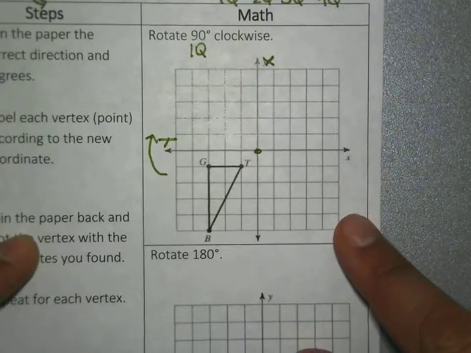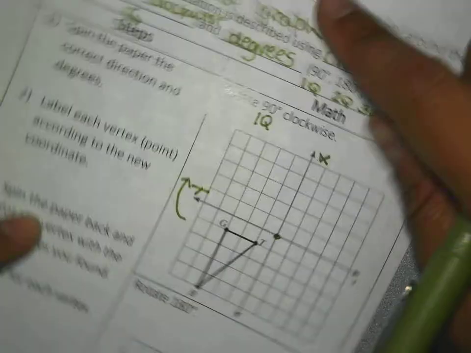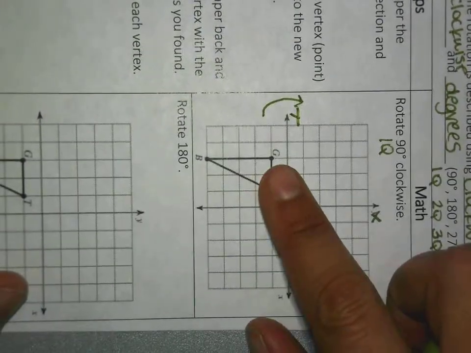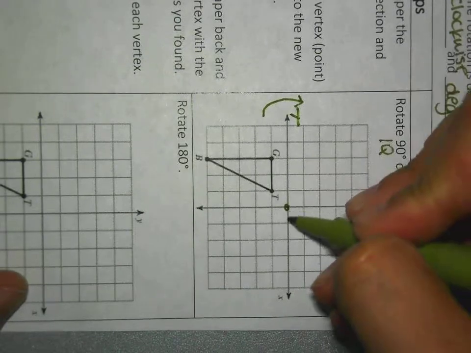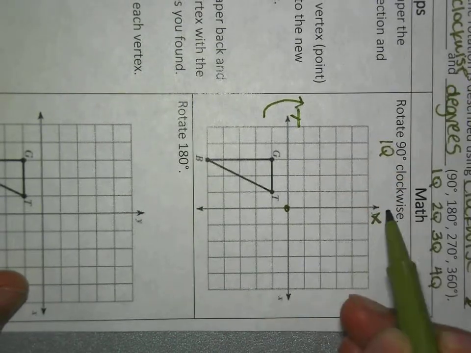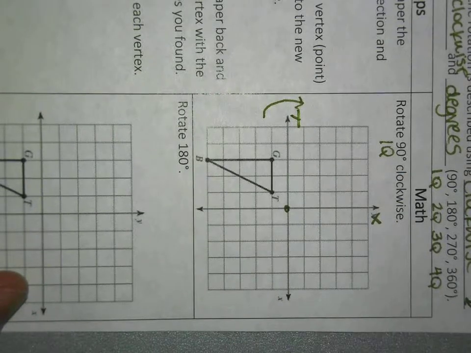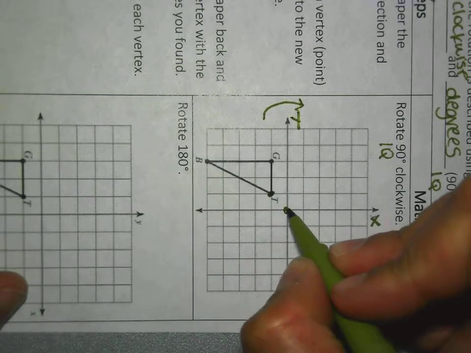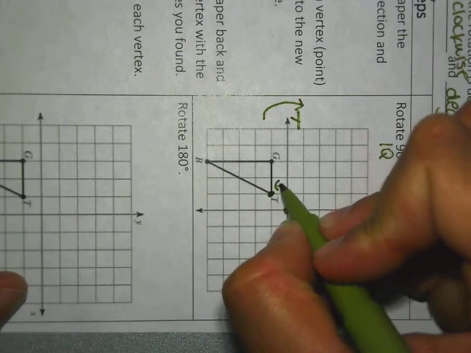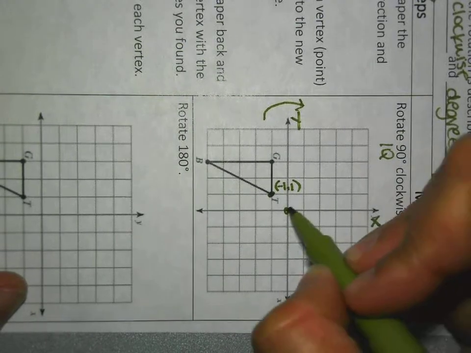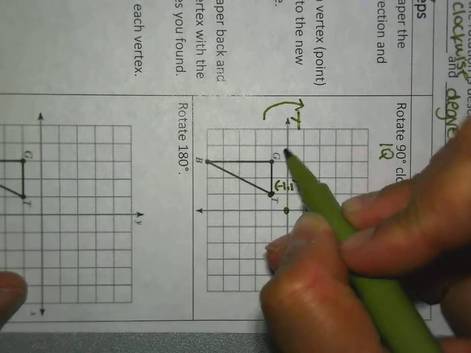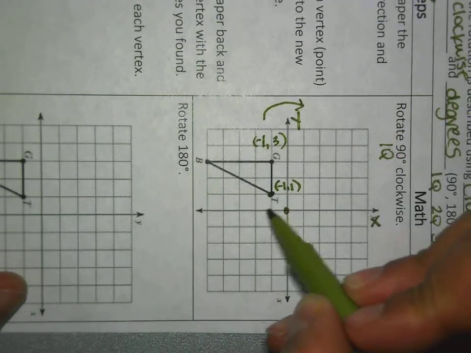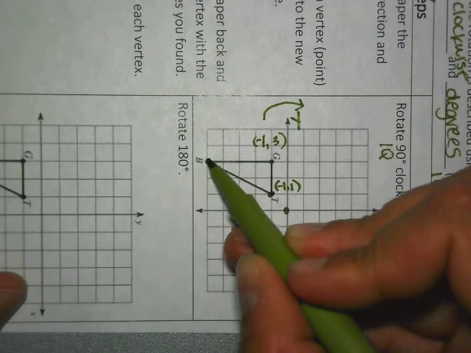The new coordinates would be considering this as the y-axis and this as the x-axis. So when we spin back, that's the opposite of what they really are, but when we spin 90 degrees clockwise, this becomes my new y-axis, and all of this is positive and all of this is negative, and this becomes my new x-axis where all of this is positive and all of this is negative. So when I read T, I'm going to read that as -1, 1. G would be -1, 3. And B would be -5, 3.